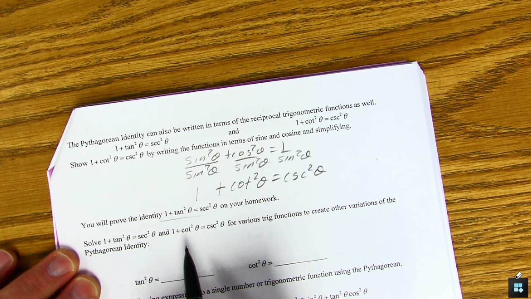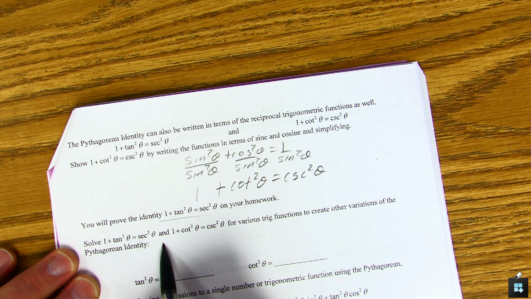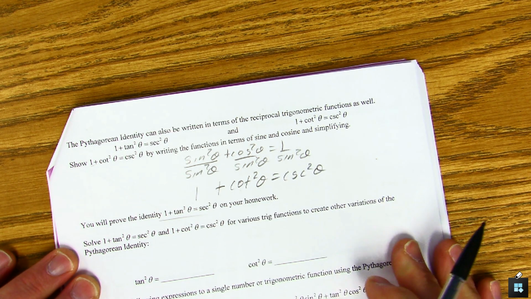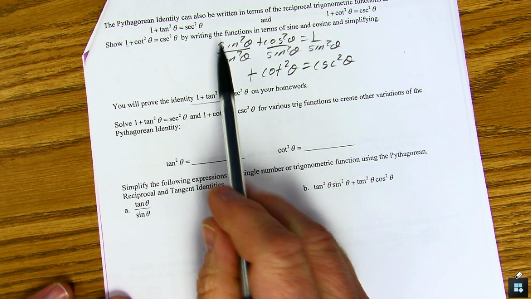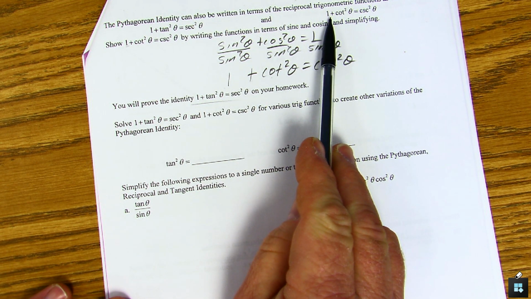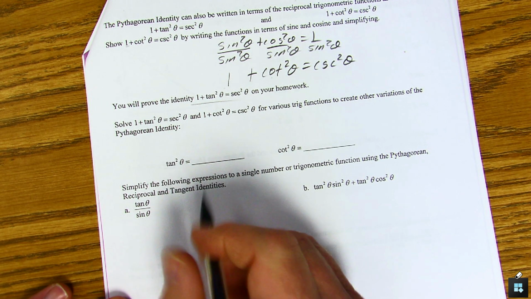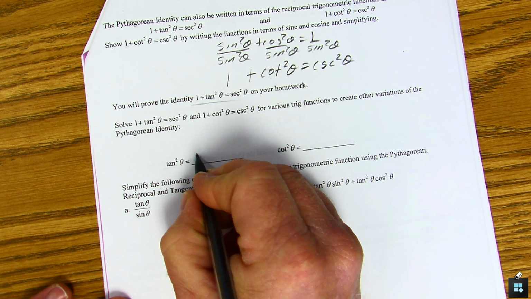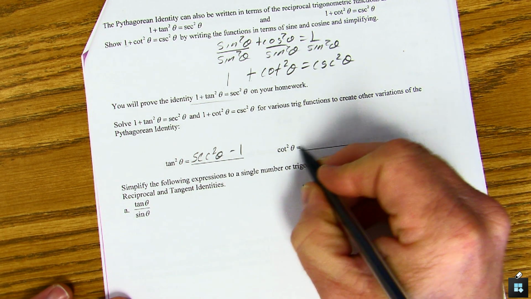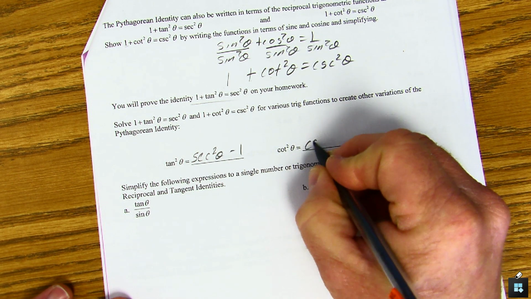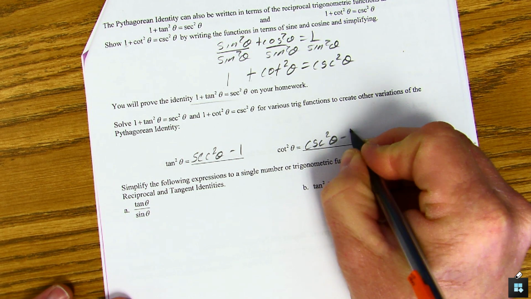And you'll prove this one in your homework. So you can refer back to this and think of the same idea. Now, sometimes from each of these identities up here, it's beneficial to write tangent squared theta, which then would be secant squared theta minus 1. And cotangent squared theta, which would be cosecant squared theta minus 1.